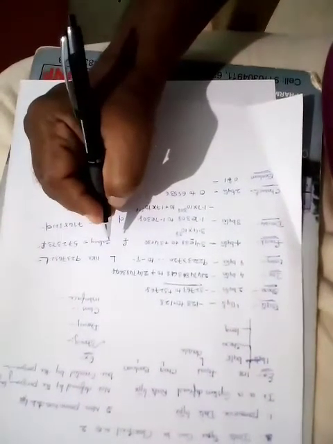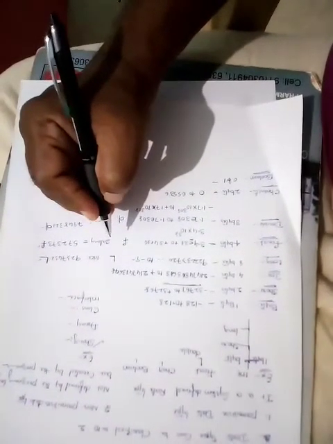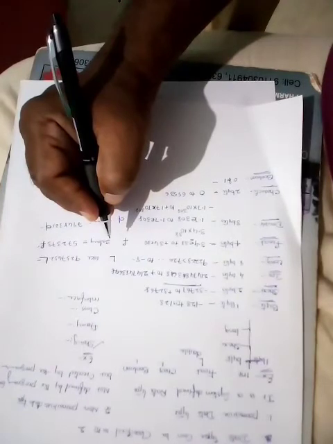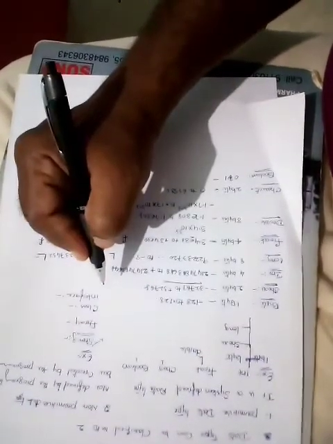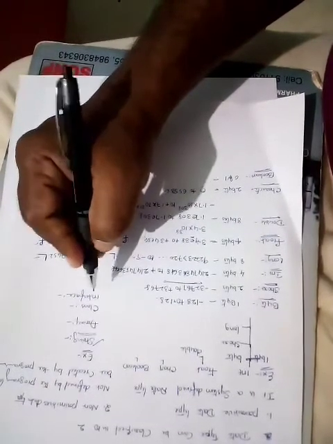So when it comes to string, string is nothing but a set of characters arranged in a sequential order. So we can consider this as a non-primitive data type.